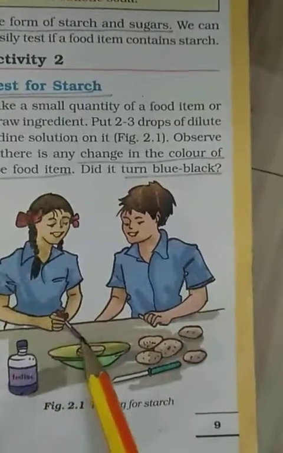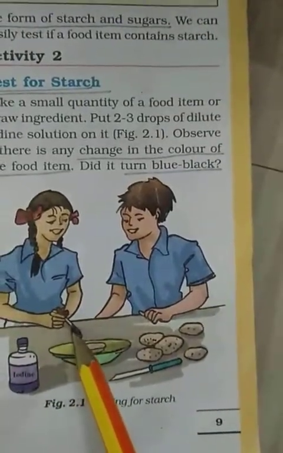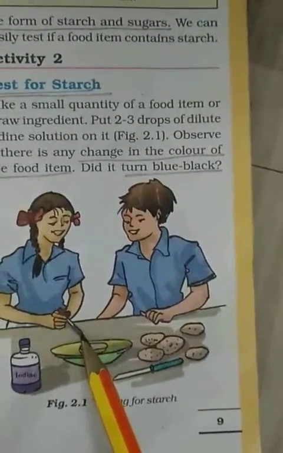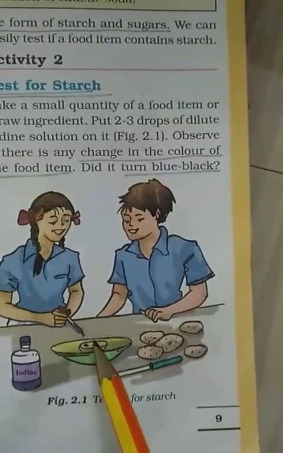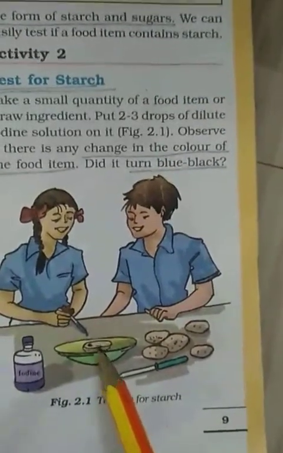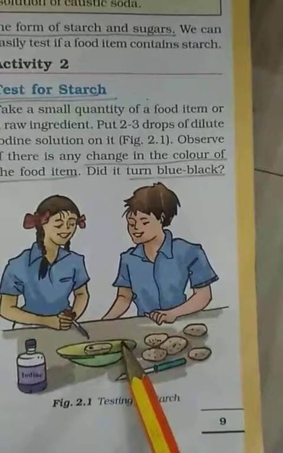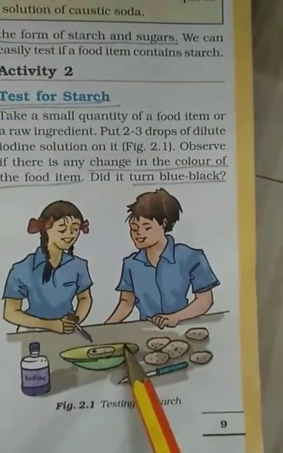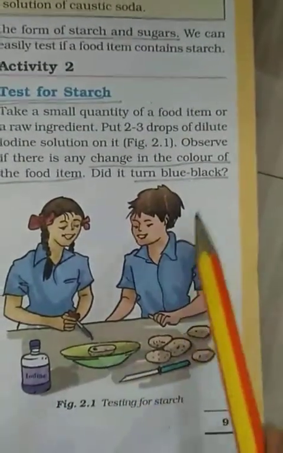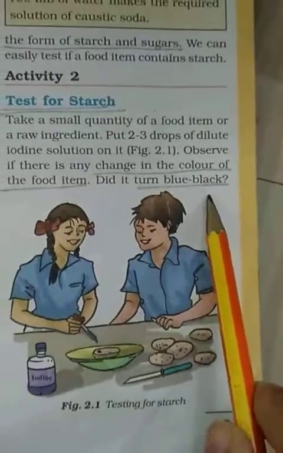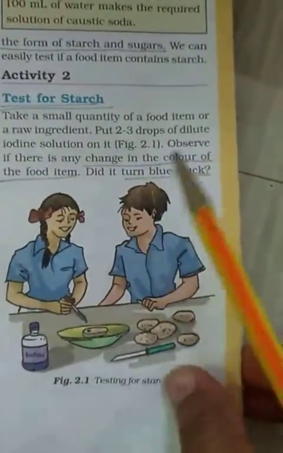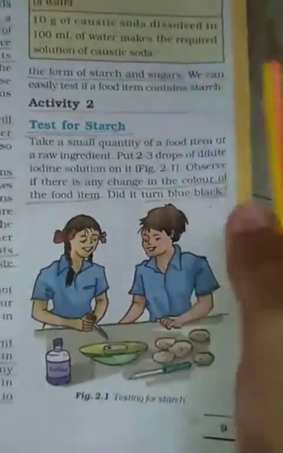The girl is holding a test tube. She has taken iodine solution in the test tube and she is putting drops on the food. If there is a change in the color of the food item, if it turns blue-black, then we can say that the food item contains starch.